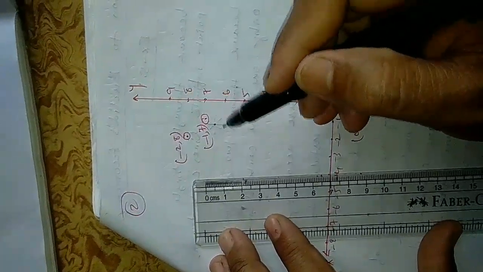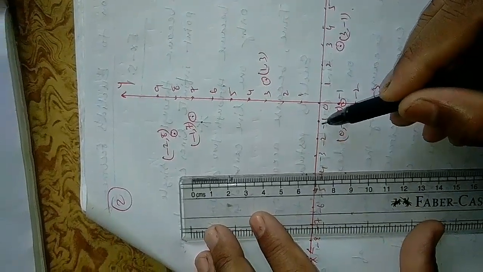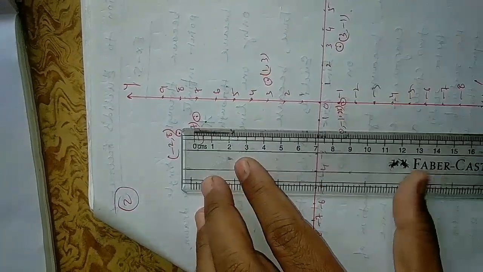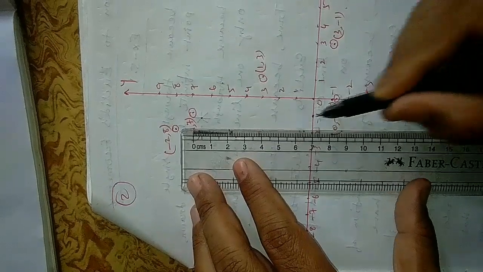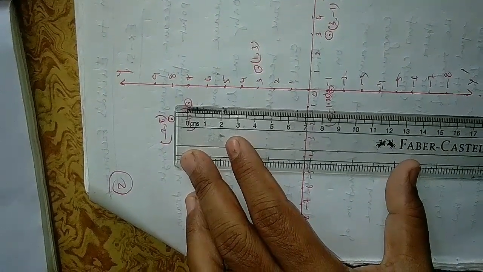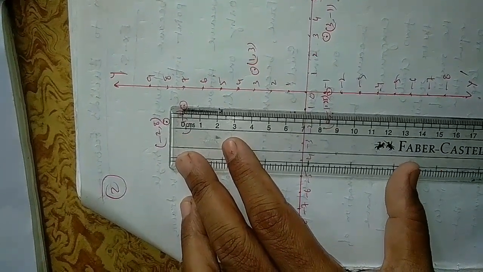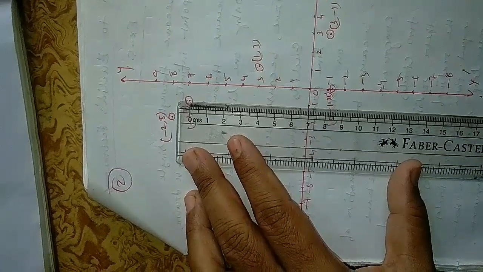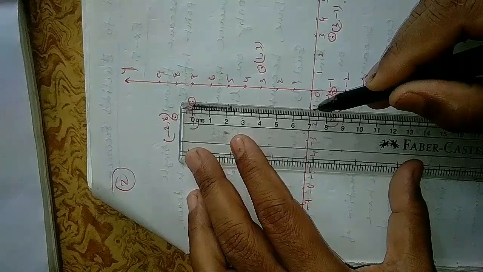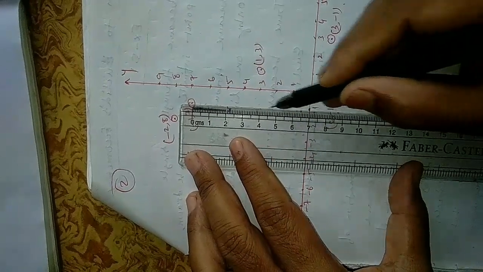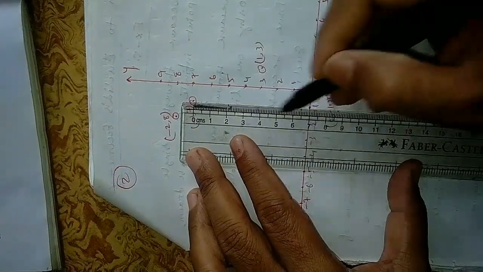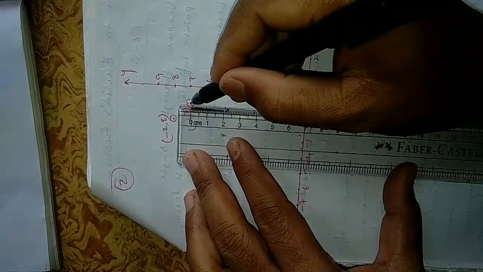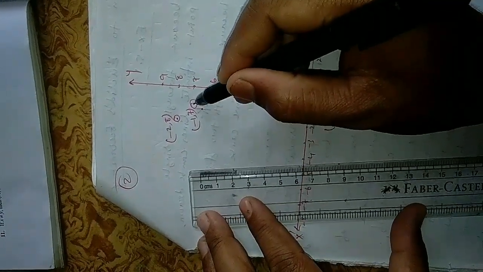The second point is (-1, 7). This is also in the second quadrant. X value -1, y value 7. So like that you come to the -1 point. Then perpendicular to the x-axis, that is parallel to the y-axis, you take the scale to 7, from 0 to 7. This is 7, and this point is your (-1, 7).